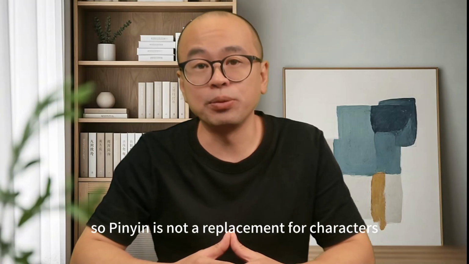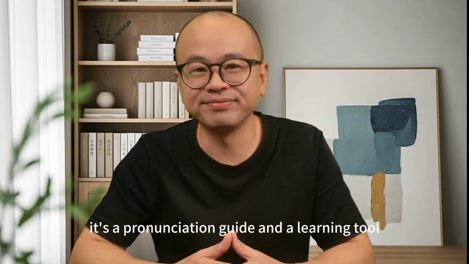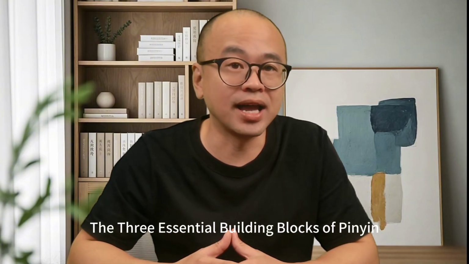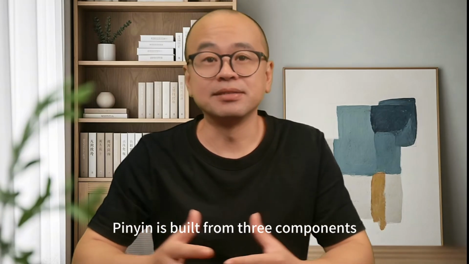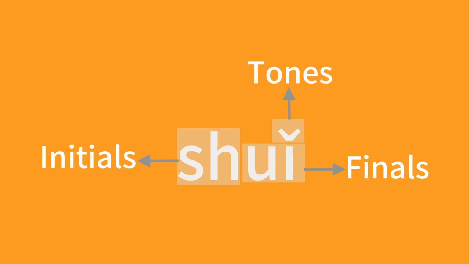So Pinyin is not a replacement for characters. It's a pronunciation guide and a learning tool. The three essential building blocks of Pinyin. Pinyin is built from three components: initials, finals, and tones, just like the building blocks.